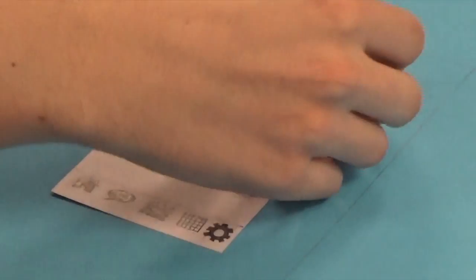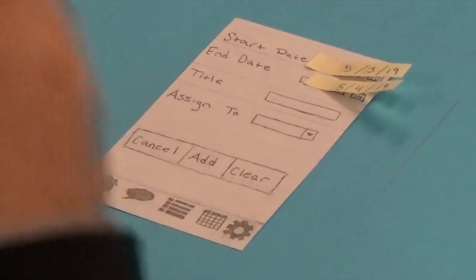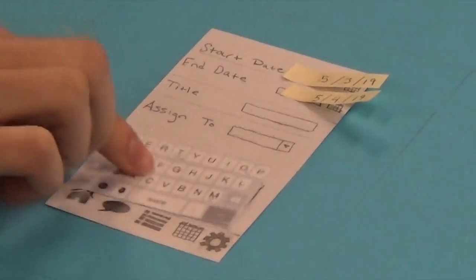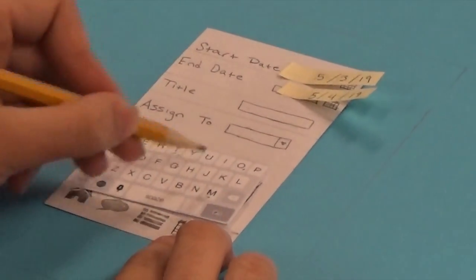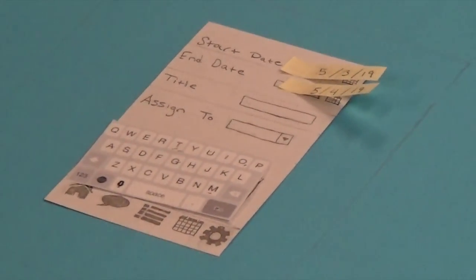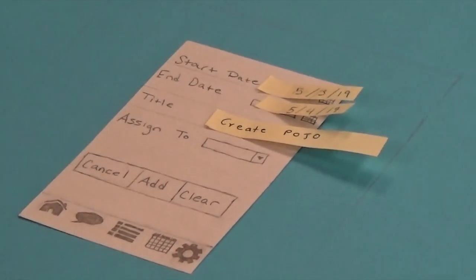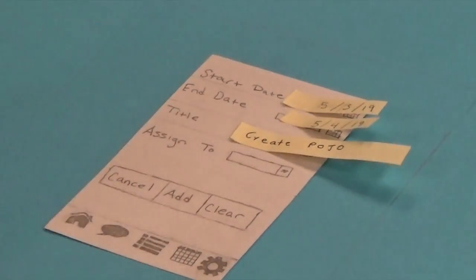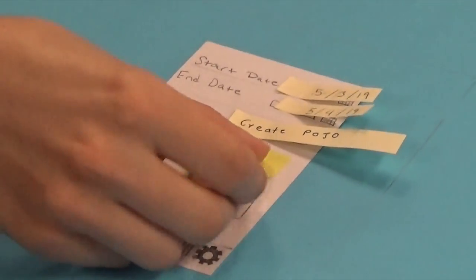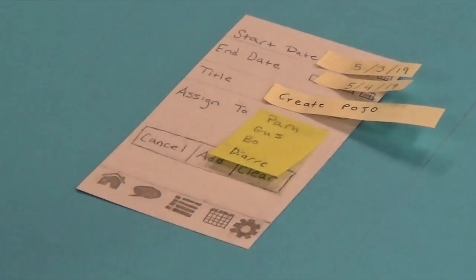Okay, and I'm going to give this task a title. I'm going to go ahead and click on the text box. And I'm going to title this Create Pojo. And then I'm going to have to assign it to someone, so I'm going to click this drop down to assign it to someone. And I'm going to go ahead and assign this first task to Diarre.